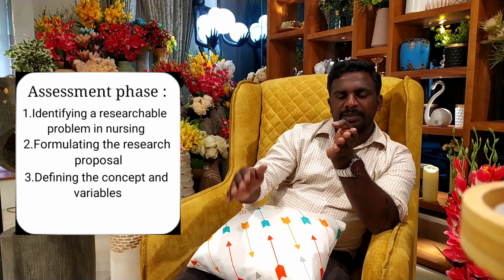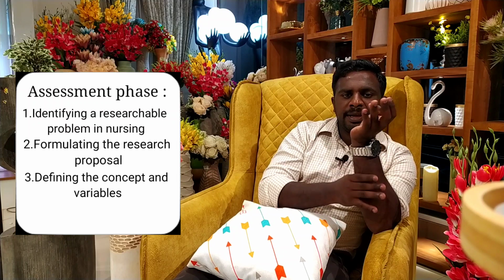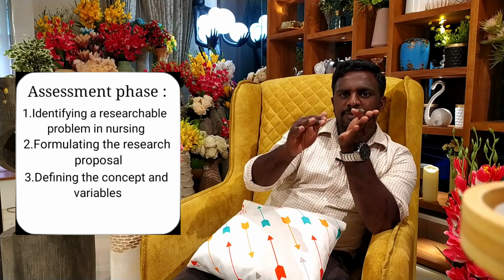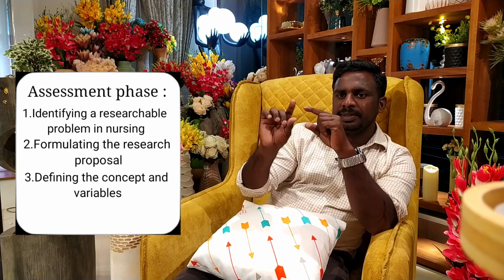Okay. Next, third point is defining the concepts and variables. In this, we will do the statement of problem. That is the research proposal. In the research proposal itself, we will find the statement of problem. In the statement of problem, what are the words we are using? For each word we have to give the definition. For example, I said normal saline, betadine solution and all.